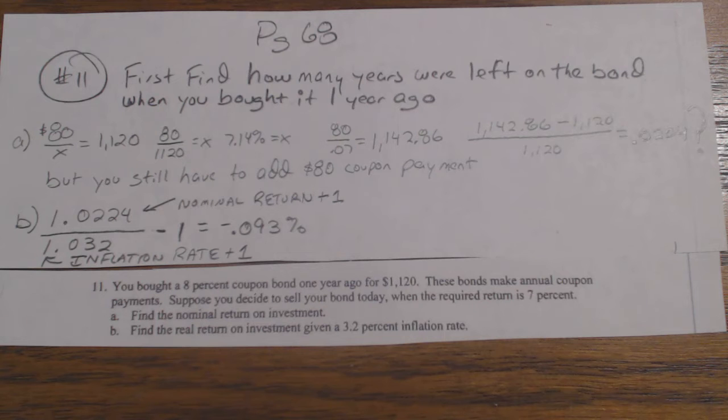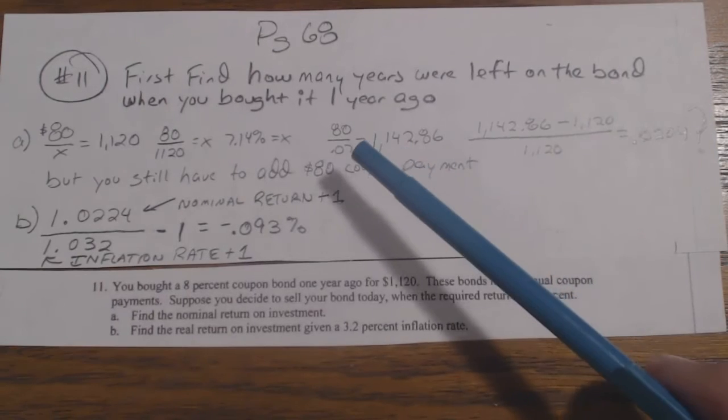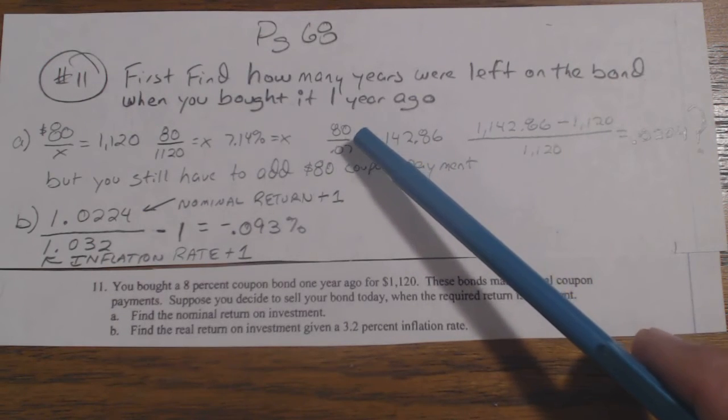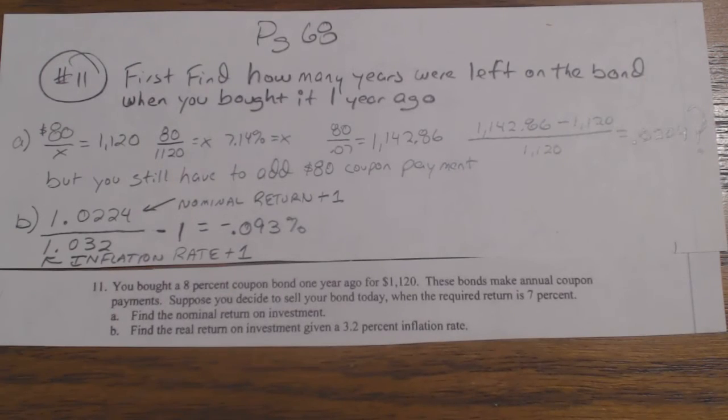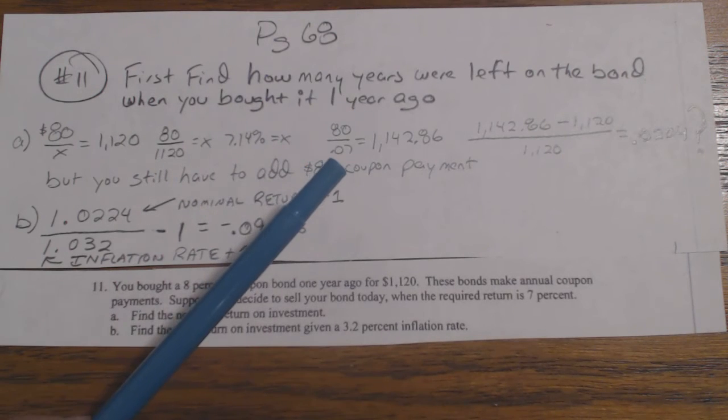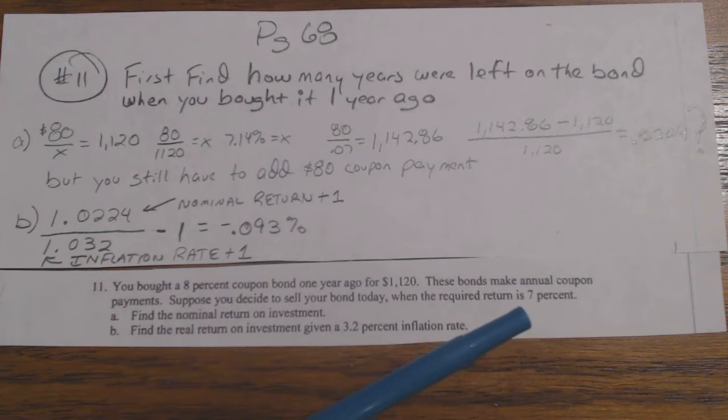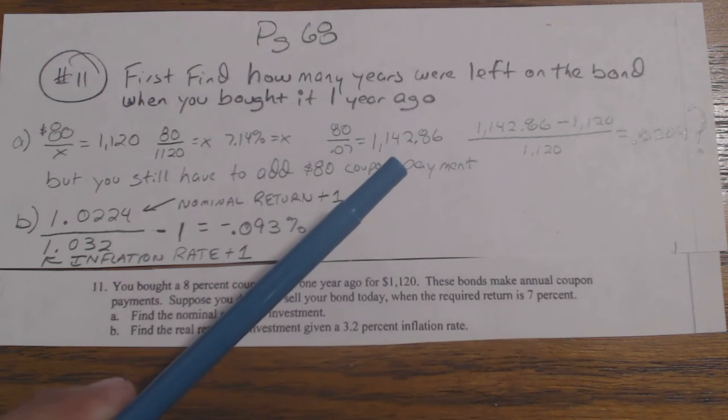I'm sorry, I'm using the cursor and the cursor doesn't show up. Okay, so $80 is what the coupon payment is. The required return is 7%. They told you that. So right now that bond is worth $1,142.86 if this is a perpetuity bond that pays forever.